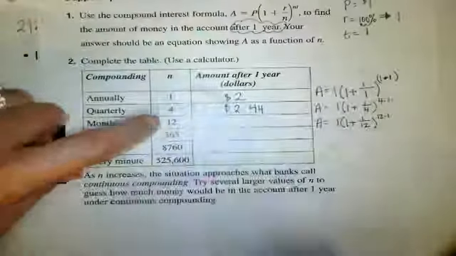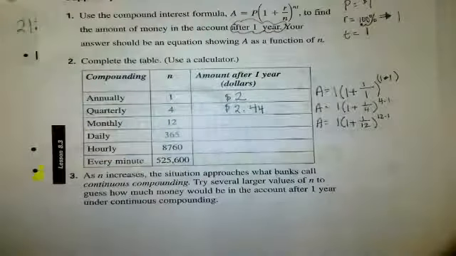So I'm not going to put my calculator down here anymore, and you're going to type it in and tell me what it is. All right, what happens when you compound 12 times per year?